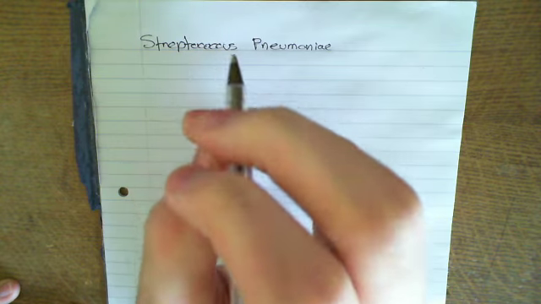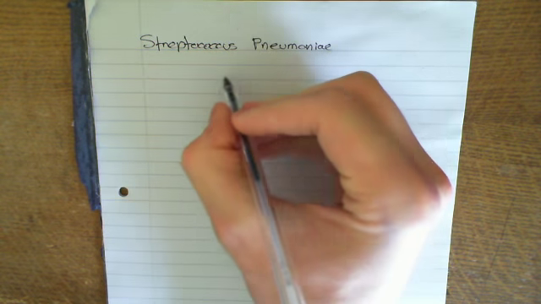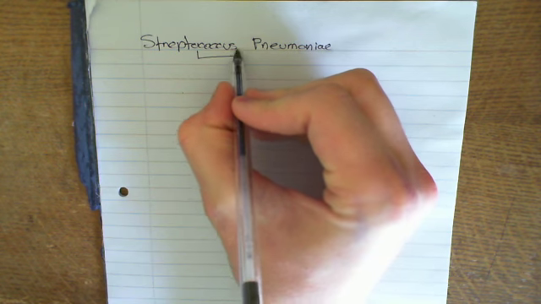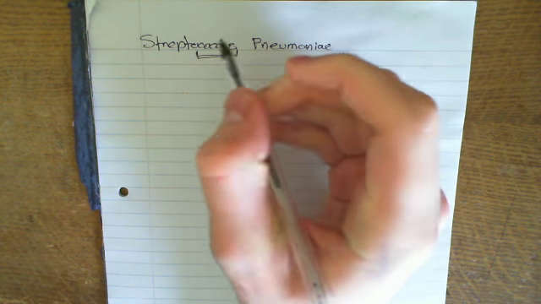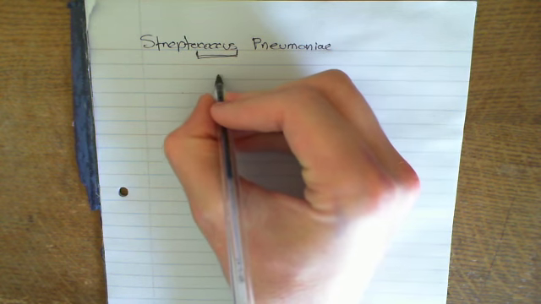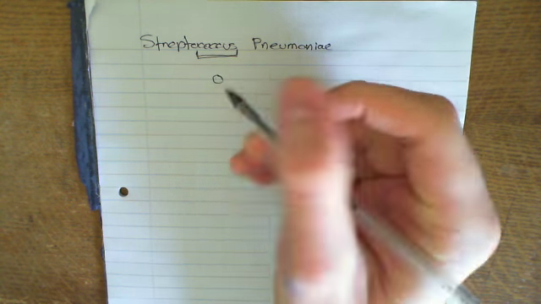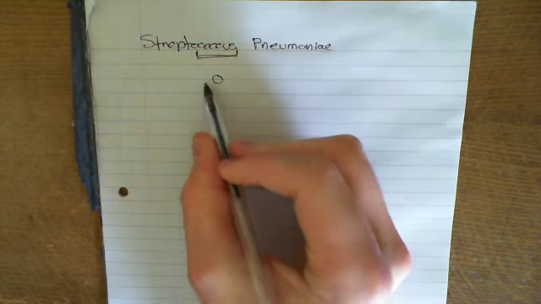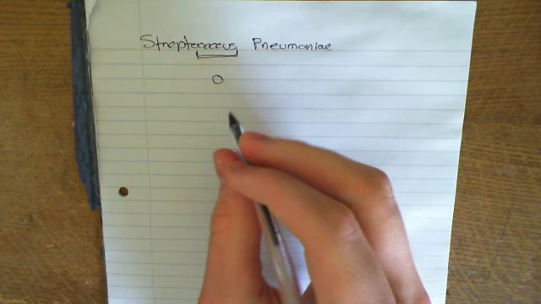It's a small bacterium. Because it has this coccus in its name here, Streptococcus, that implies that it is a little spherical bacterium. That's what coccus means. Anything with coccus, staphylococcus, streptococcus, enterococcus, it all means that the bacterium is a spherical shape.